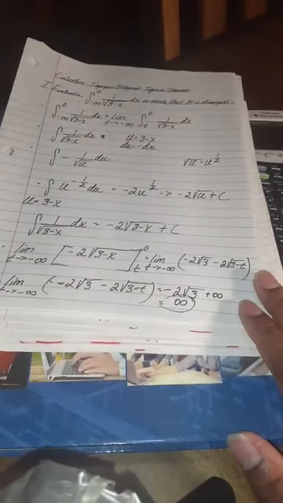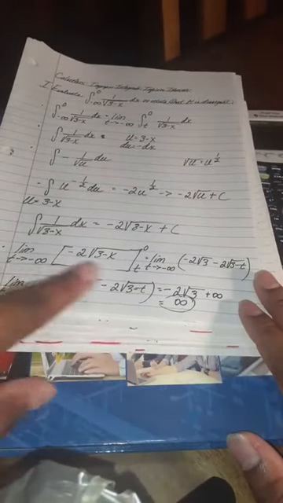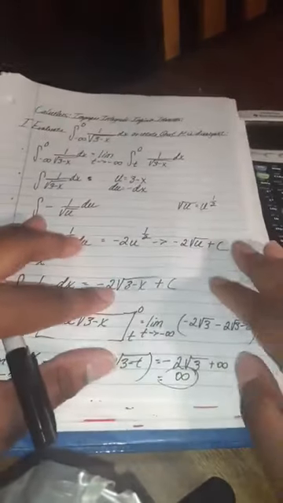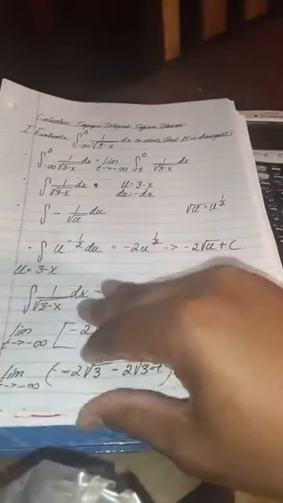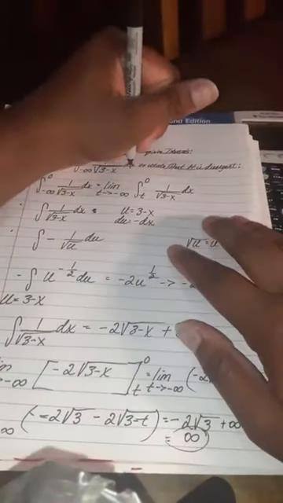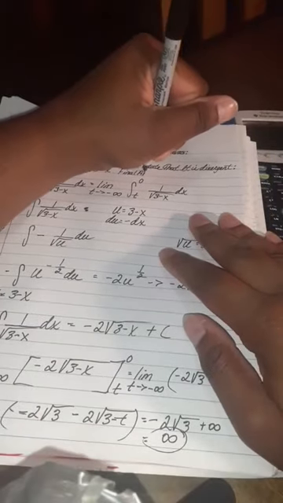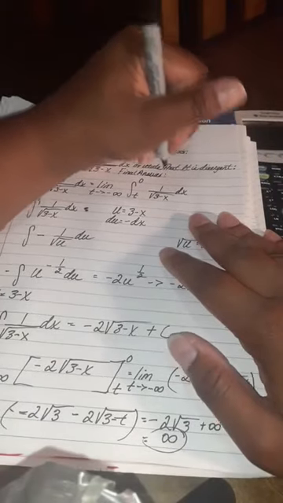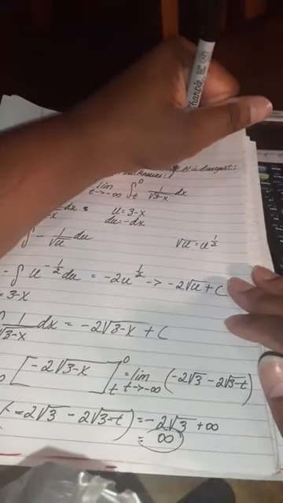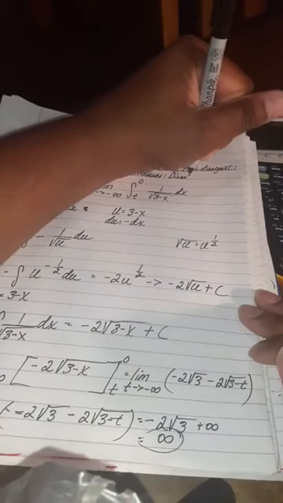And so since the value after we take the limit as t goes to negative infinity is positive infinity, which is infinite, that means that this is a divergent improper integral. So without having to go to another sheet, I'm just going to write our final answer up on top. So the final answer for this improper integral is that it is divergent because we end up getting infinity when we evaluate it.